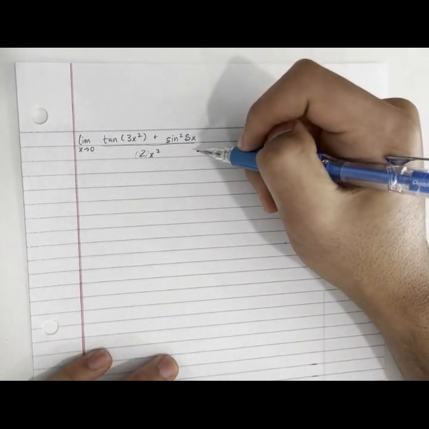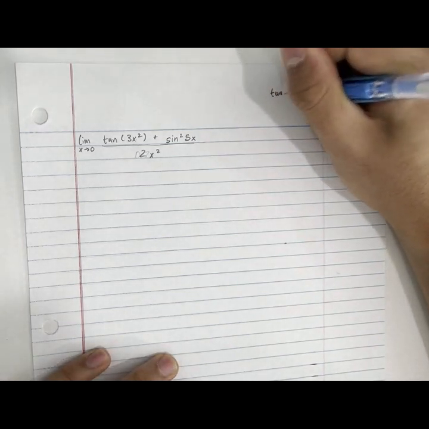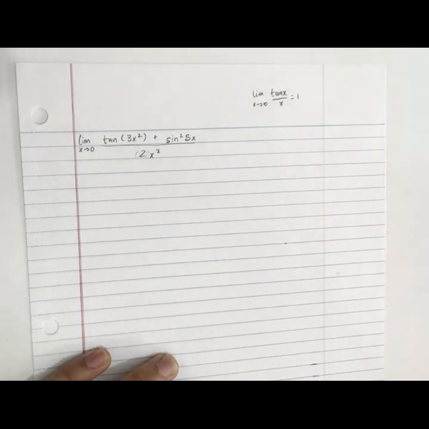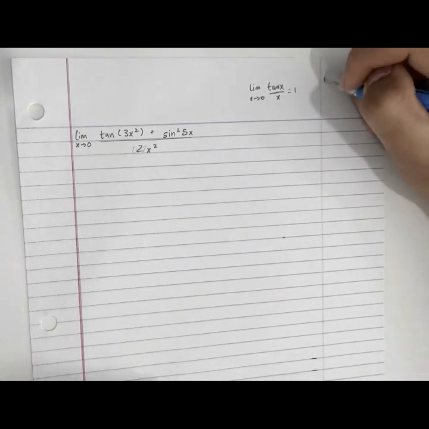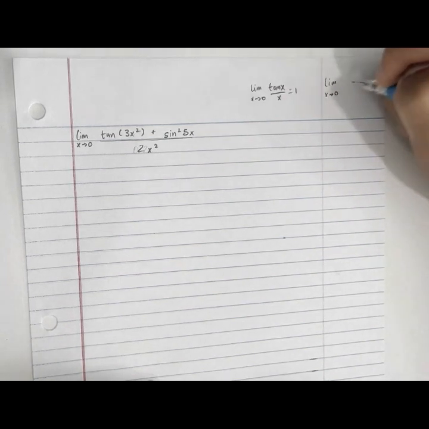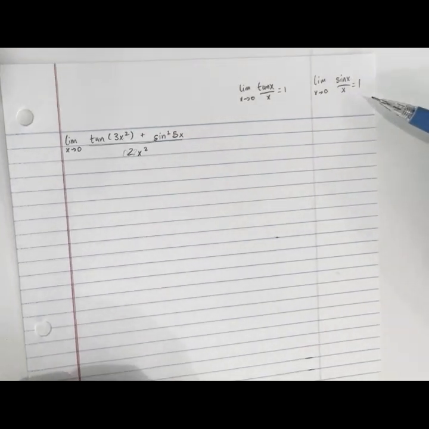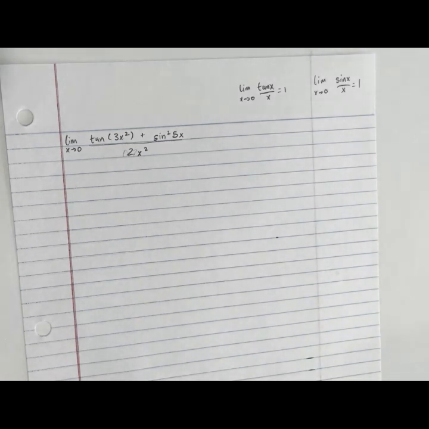So first of all, to approach this problem, I want to point out that the limit as x approaches 0 of tangent x over x is 1. I proved that in part 1, so you can go ahead and check out part 1 to see that limit. So anyways, I'm going to use this, and also the fact that the limit as x approaches 0 of sine x over x equals 1. And this also I explained in part 1, and I recommend just memorizing these and having them with you when you're doing these types of problems.